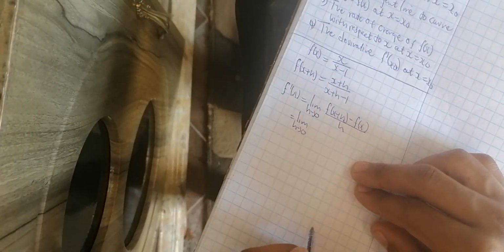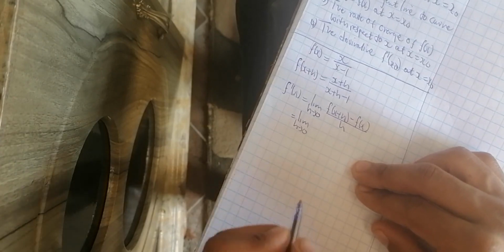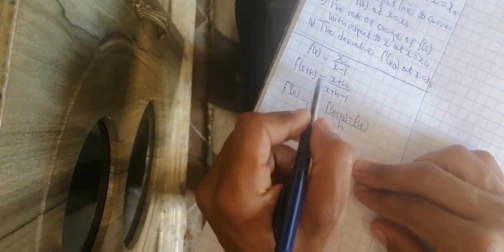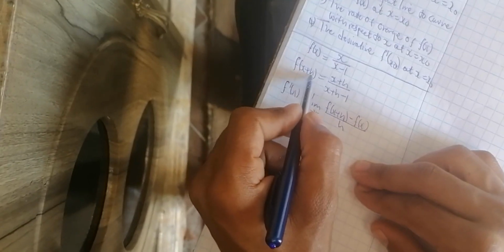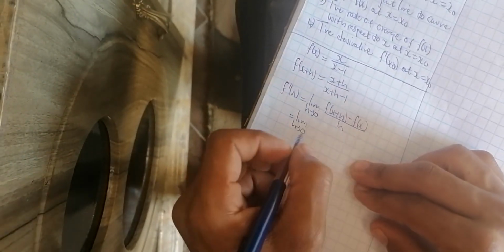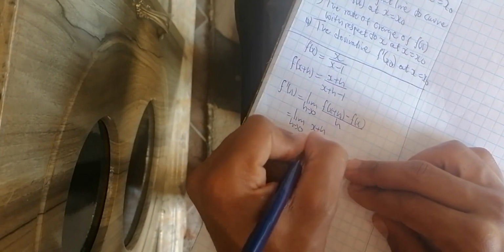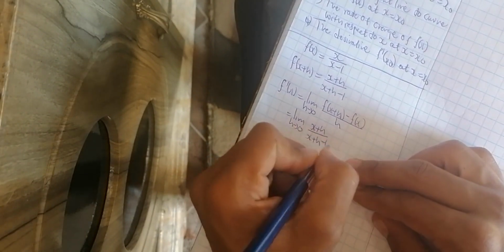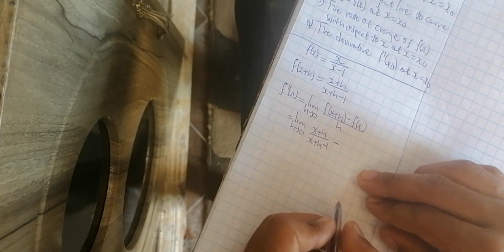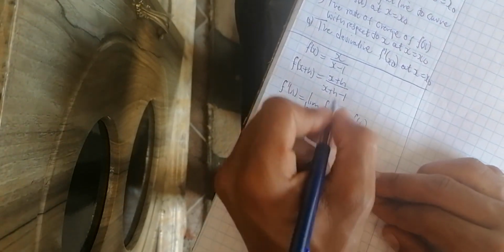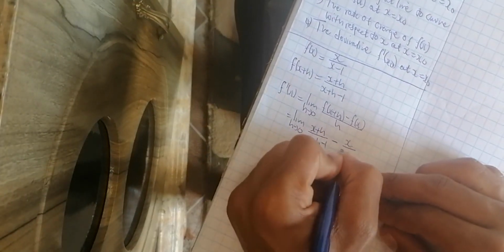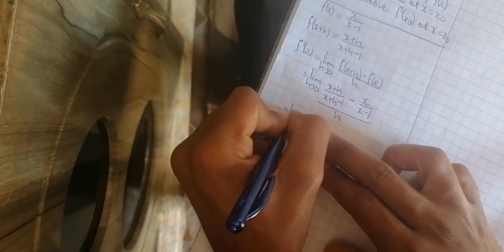Now I have my f at x plus h, which is equal to x plus h over x plus h minus 1. I'm going to subtract f at x, which is x divided by x minus 1. All this has to be divided by h, and you have to keep on writing the limit as h approaches 0.